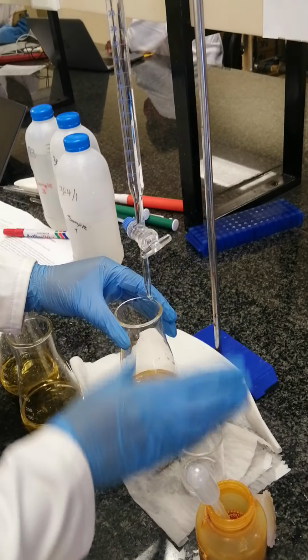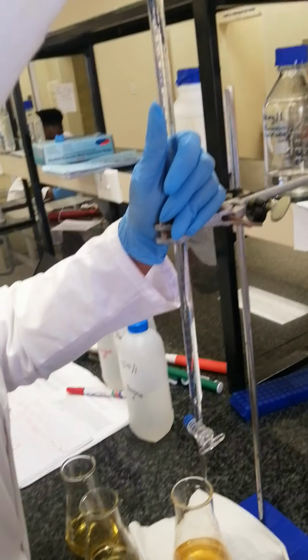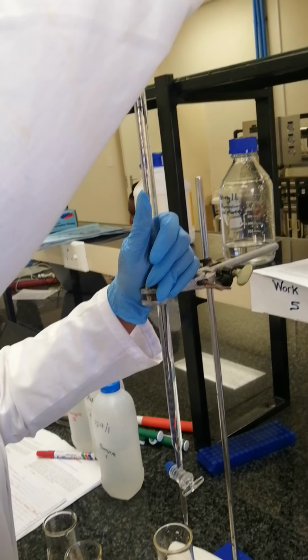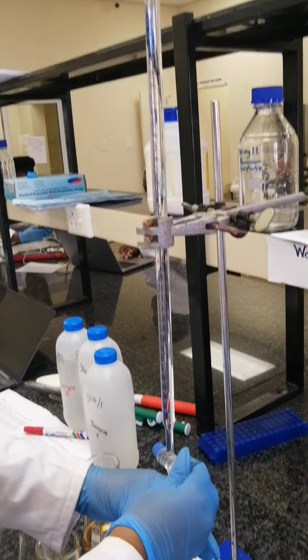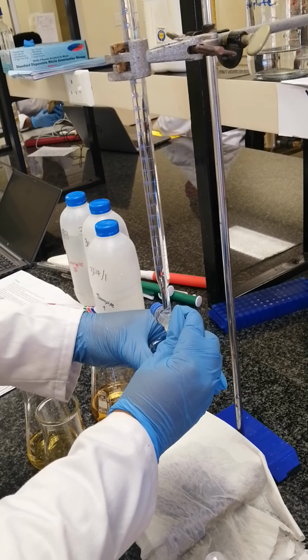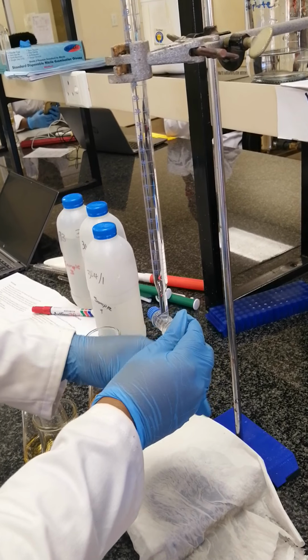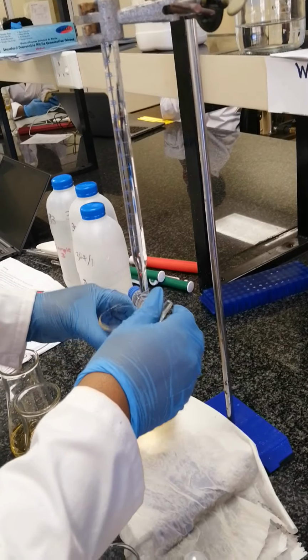Oh, sorry, let me fill the burette first so that we don't do the calculations for this thing. Okay, let's fill up our burette, up until the 0. Okay, that's fine. Now we can start titrating.